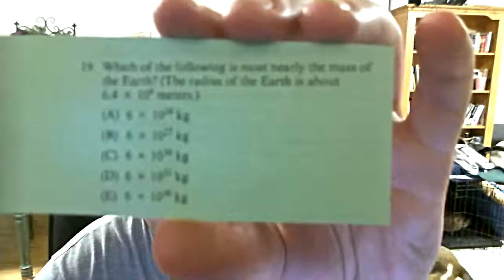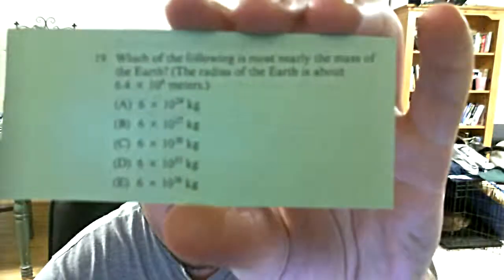Which of the following is most nearly the mass of the Earth? In parentheses, the radius of the Earth is about 6.4 times 10 to the 6 meters. Okay, so the easy way to do this problem is to have the mass of planet Earth memorized. If you know that off the top of your head, free point. Hey, bank it if you know it.